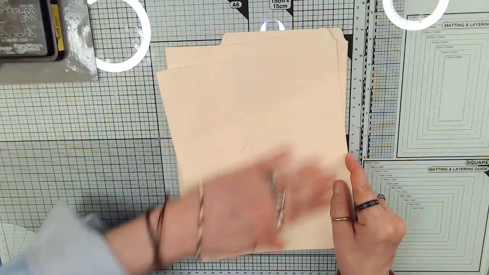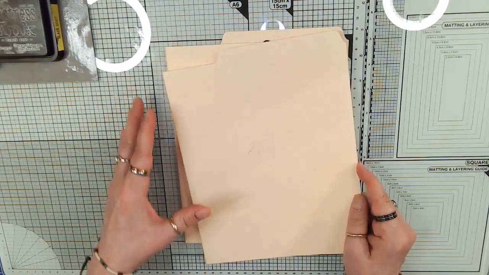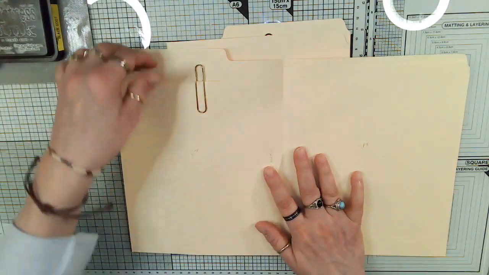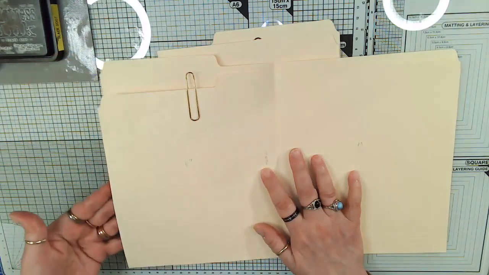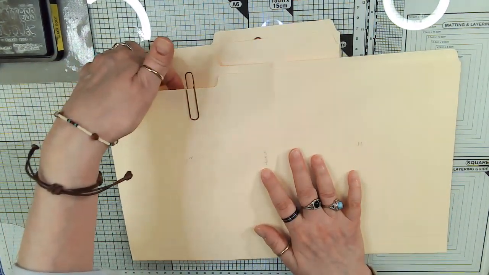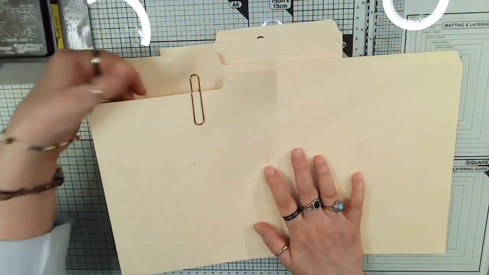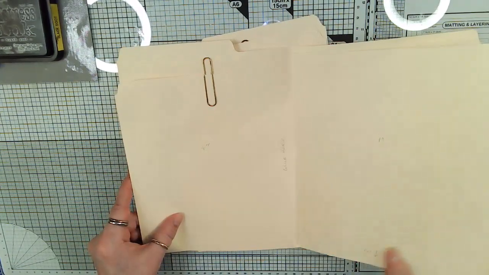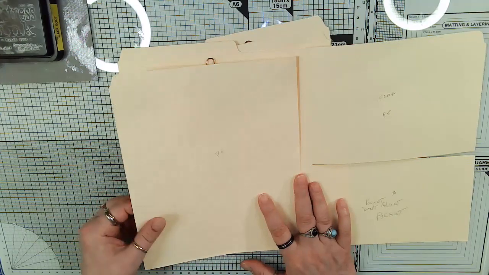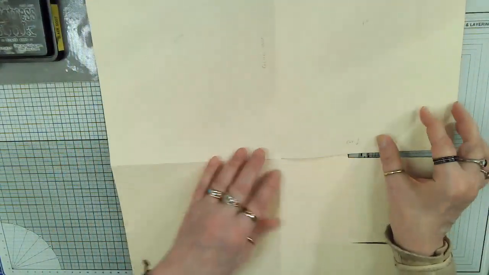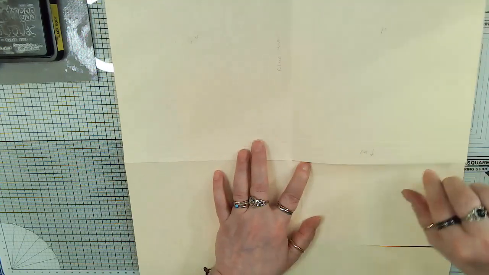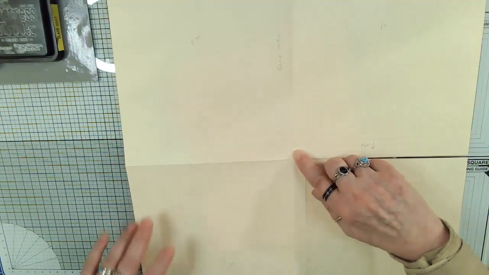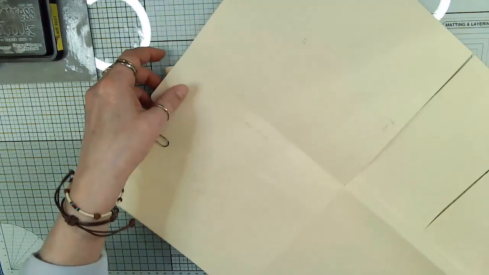So then we went through and decided what features we wanted. So when you fold this in half, this first part will be a pocket, either a top loading pocket or a side loading pocket, and I decided to make it a top loading pocket. Then we opened this up to make an extra page. I opened it up all the way, and I cut from the edge to the center fold, the fold that we just made. All right, I'm gonna close it back up.